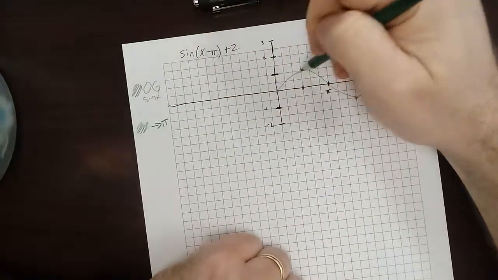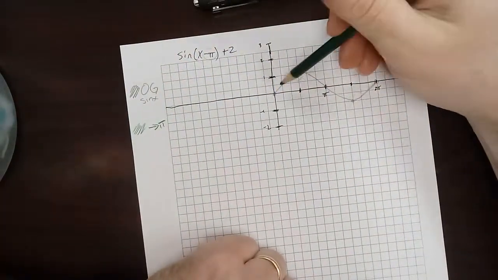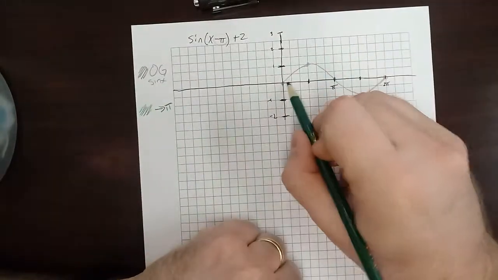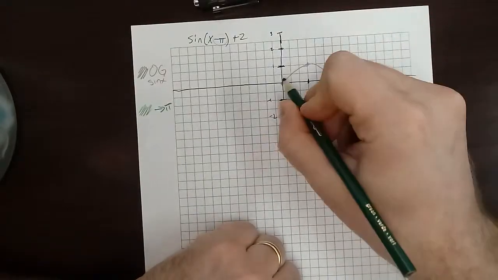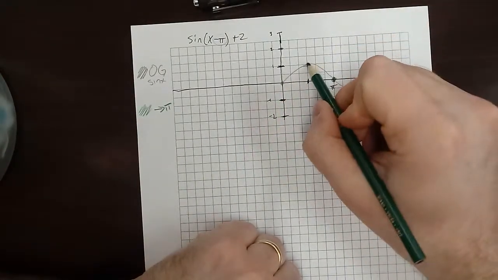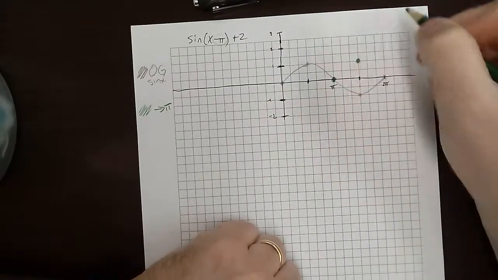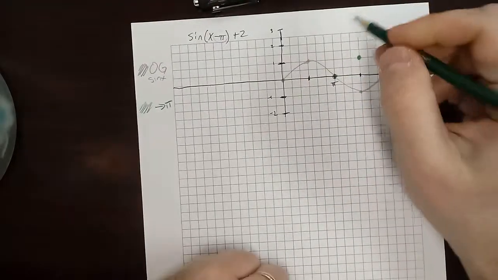So that means that each of these points needs to move pi units to the right, which, if you look on our graph, every 6 spaces was a pi. So I'm going to take this and go 1, 2, 3, 4, 5, 6. That got moved over here. Then this one, 1, 2, 3, 4, 5, 6. Now I'm going 6 spaces because that's how many spaces it takes to get from 0 to pi.